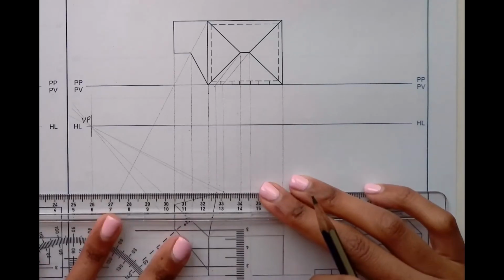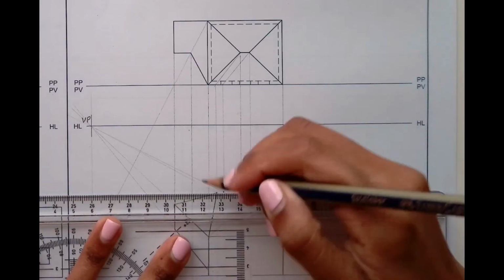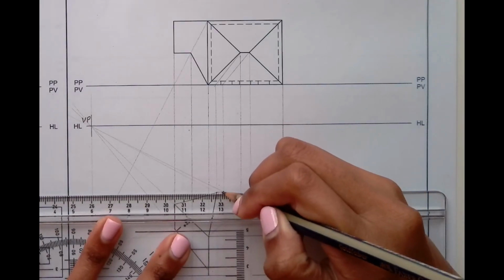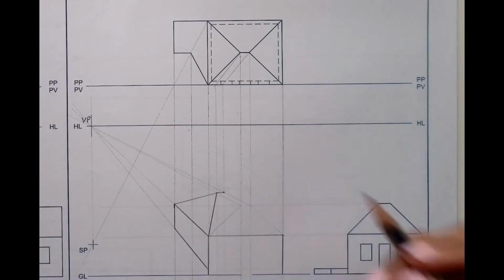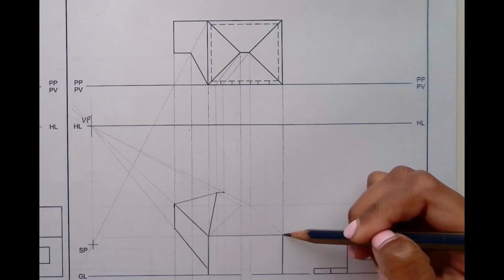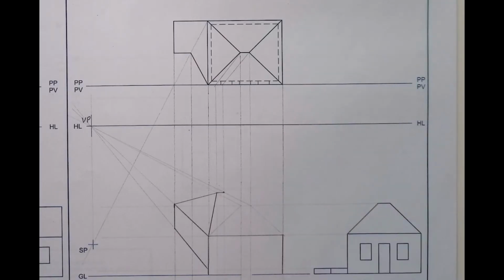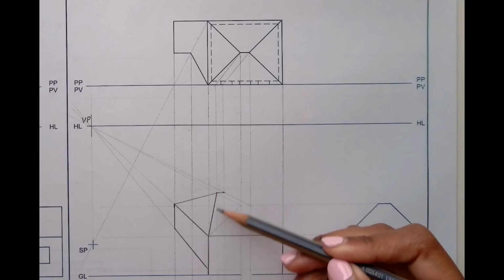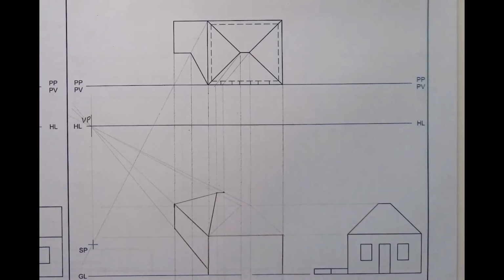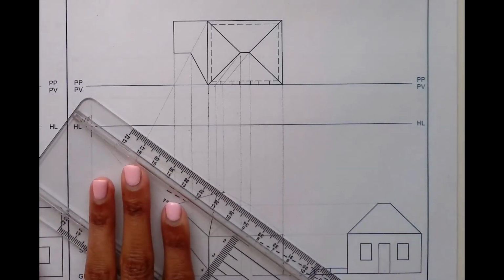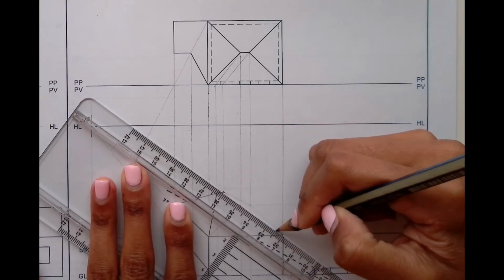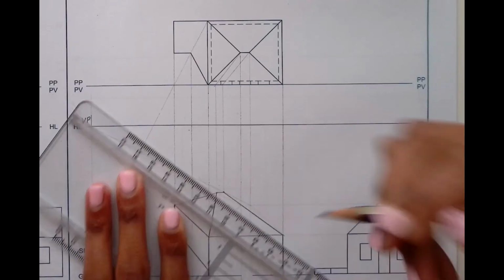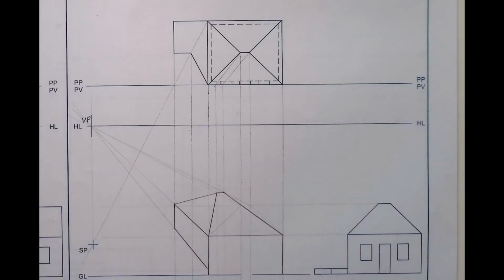We're now going to join our 2 lines to create a trapezium, and then this line will be joined to the roof because that is basically the same thing that we did here. So you always join the corner of your walls to your roof. Just like that, you have your walls and you have your roof.